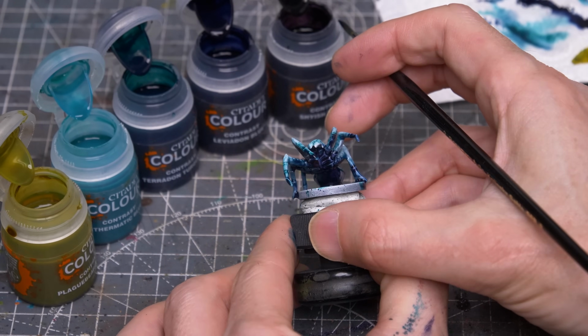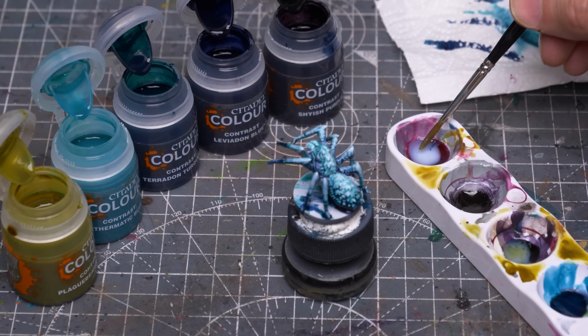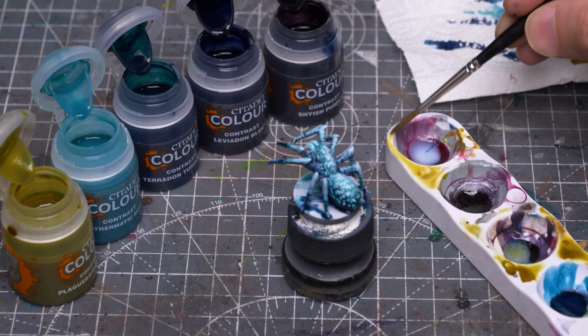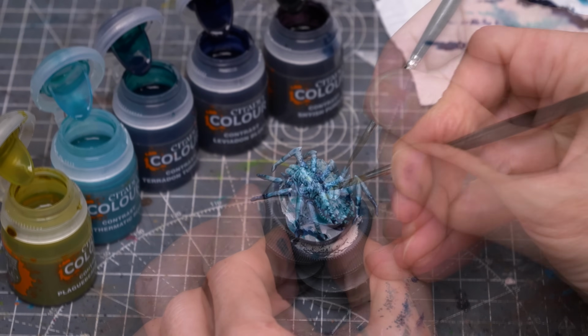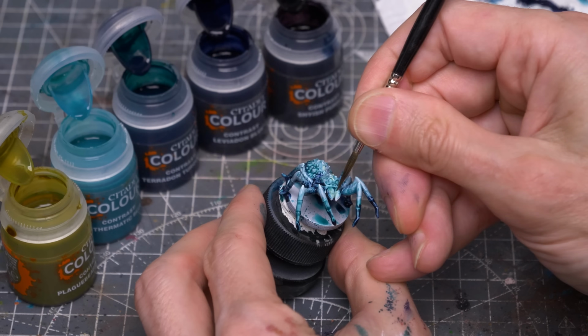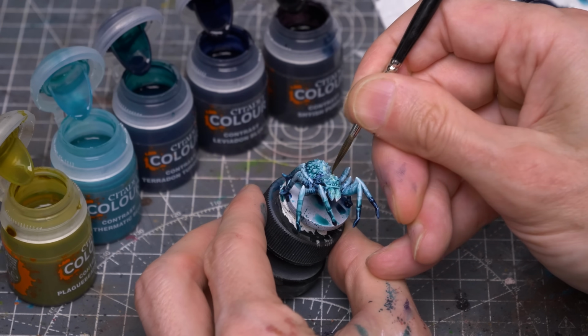I now want to introduce a hint of the Plaguebearer Flesh, which I've chosen to thin down with some contrast medium. I'm applying this to the lightest topmost part of the body, and a touch to each of the raised leg joints.